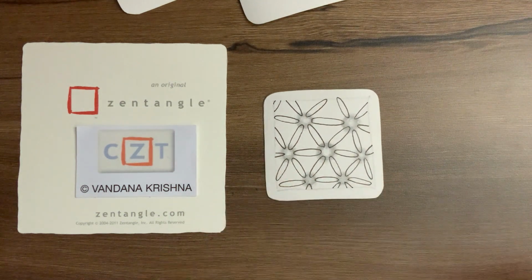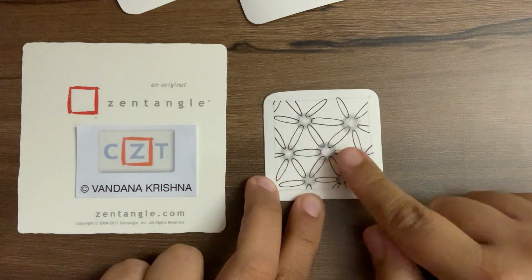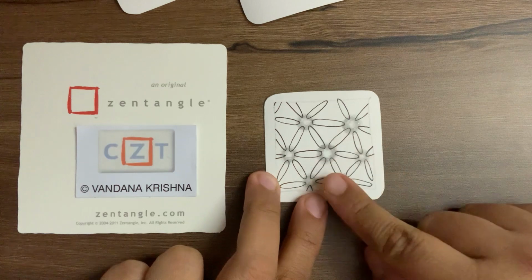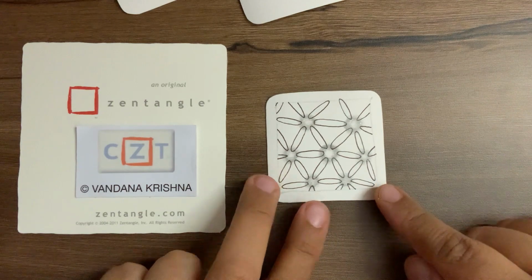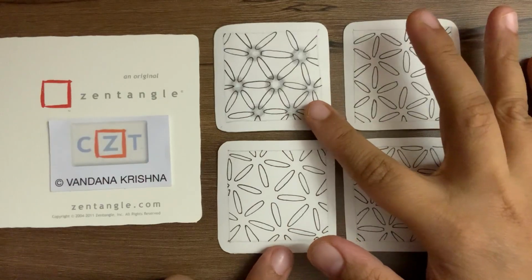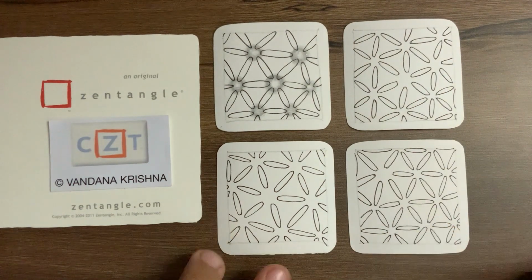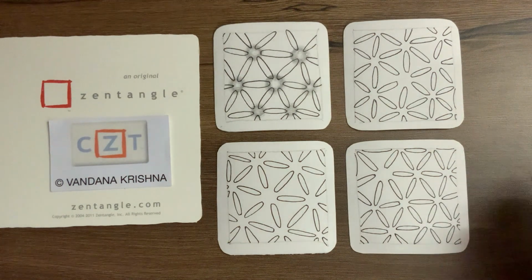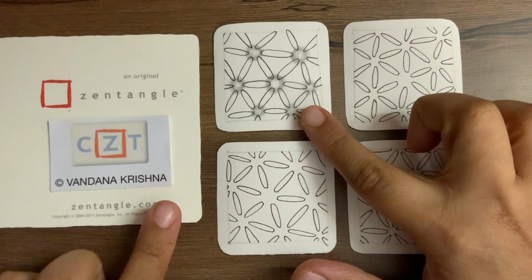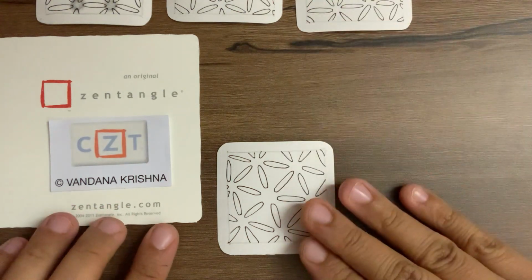So this is our basic step out of the tangle Quandary, which uses just the little rice grain shapes forming the triangles and in turn forming the flowery shapes. The basic Quandary I have drawn on three more of these little square tiles here, so that it will be easy for me to show you the variations. So this is our basic Quandary, and we look at the variations now one by one.